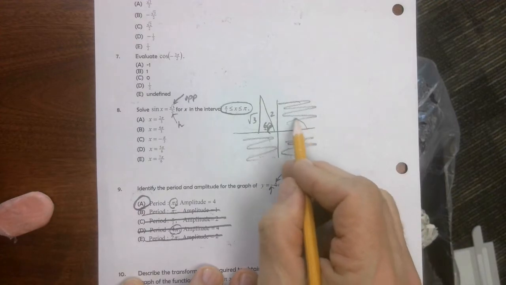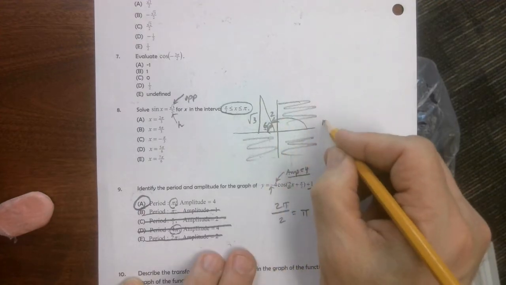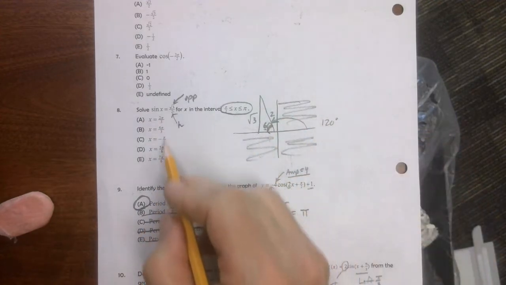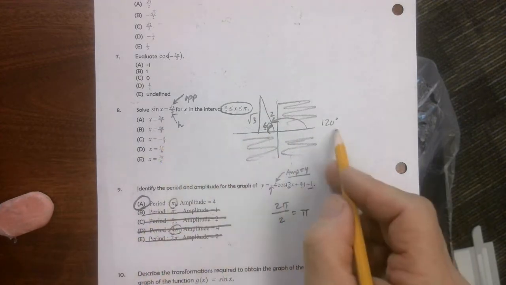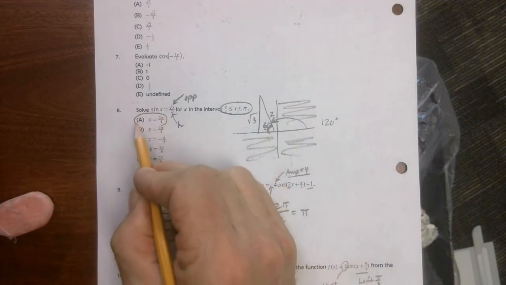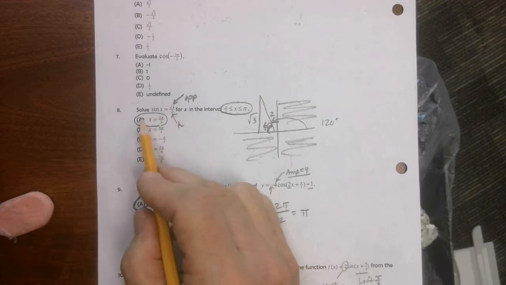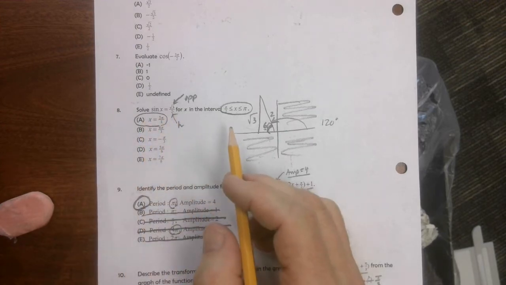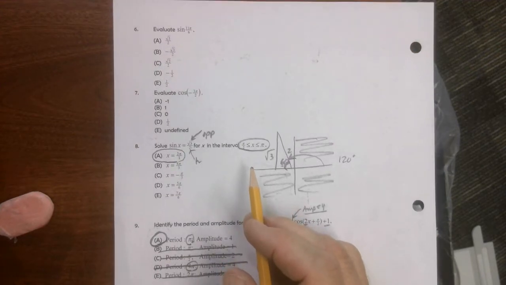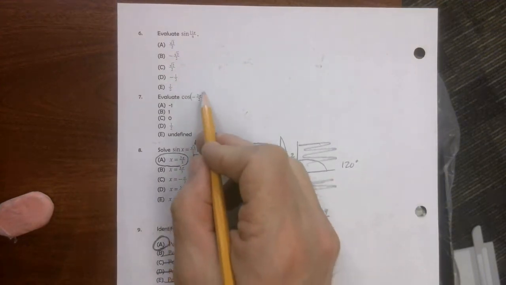Now what does the problem want? Wants all of that. So it's 120 degrees. Now you're going to have to convert that or just look for whatever equals 120, and I'm seeing it right here. Because pi over 3 is 60, 2 times 60 is 120. Letter A it is. Okay, so 7 is just saying, hey, go for it, evaluate this.